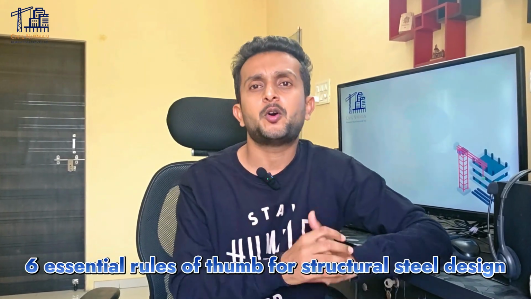And there you have it. 6 essential rules of thumb for structural steel design, and these guidelines will help you make faster and smarter design decisions. Remember to apply these rules judiciously and consider project specific factors to ensure an accurate and safe design.